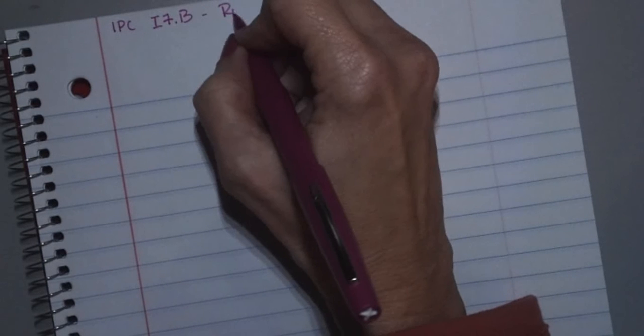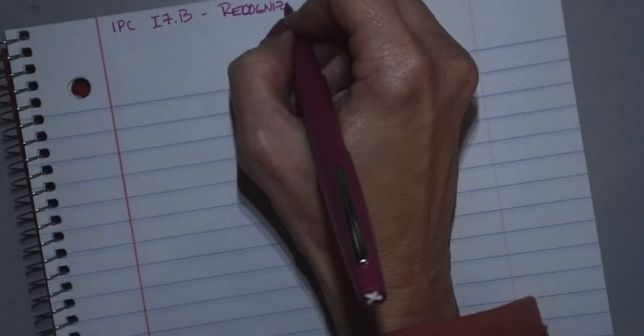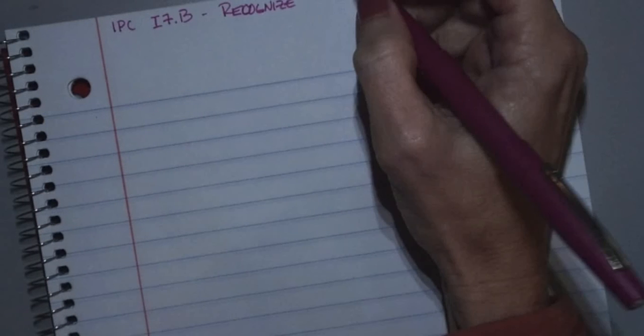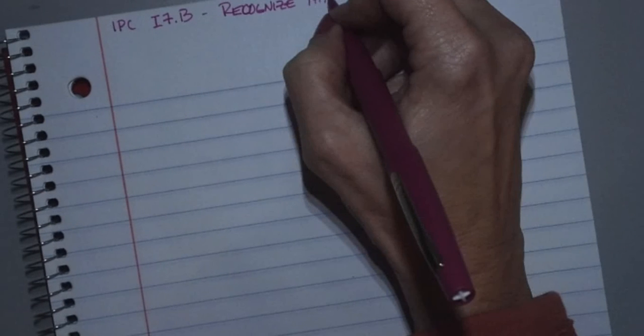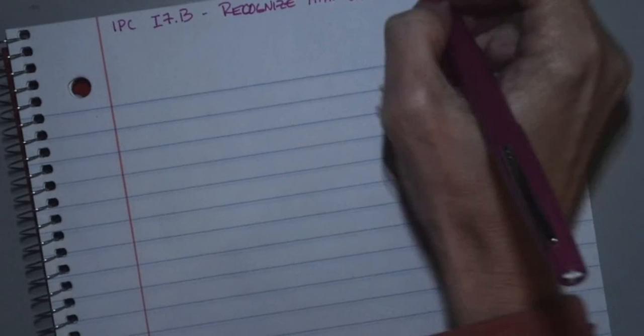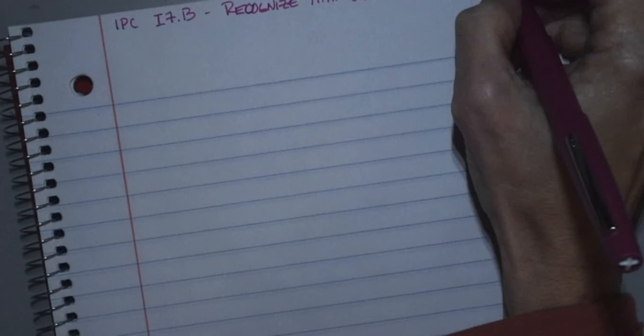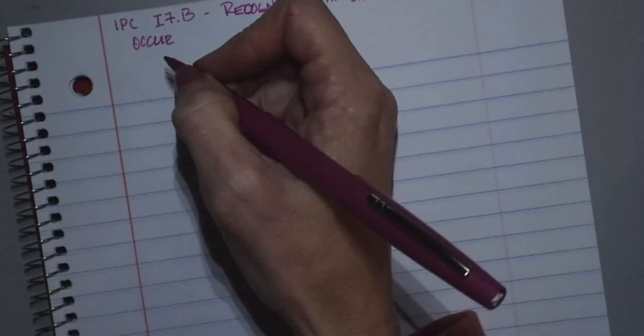So 7B says that you're going to recognize that chemical changes can occur when substances react to form different substances.